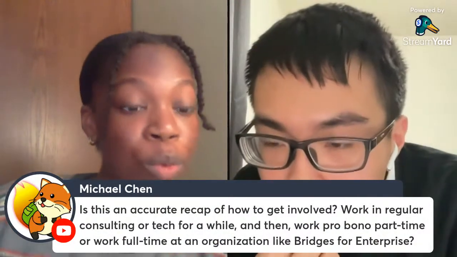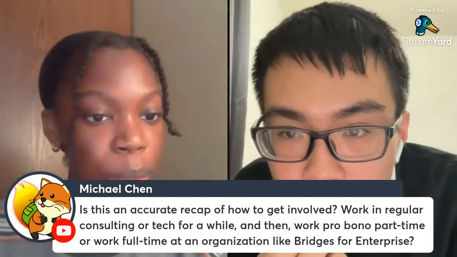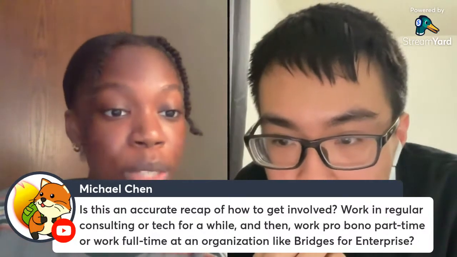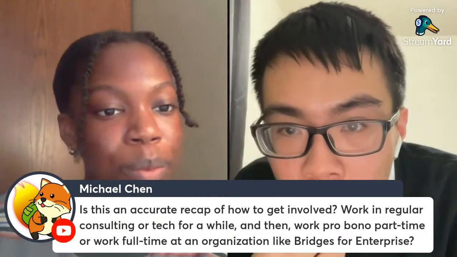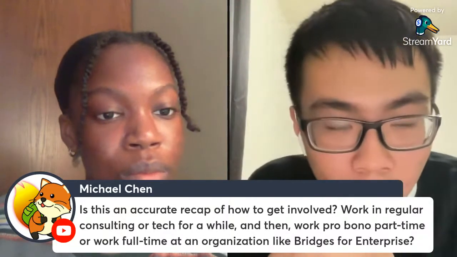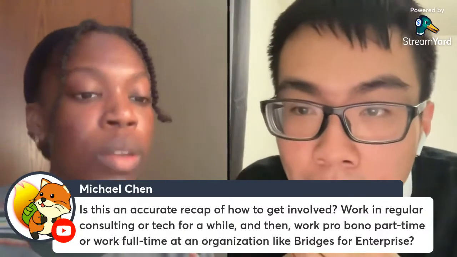Is this an accurate recap of how to get involved? Work in a regular consulting or tech role for a while, and then work pro bono part-time or work full-time at an organization like Bridges for Enterprise? Cool. So I think this is in relation to what I answered for how to go for more impact-focused opportunities, right? So I think so.